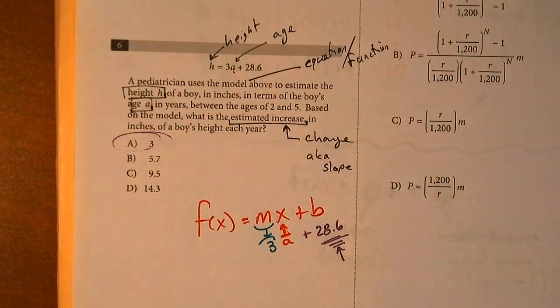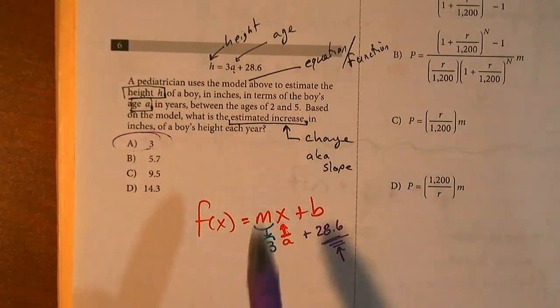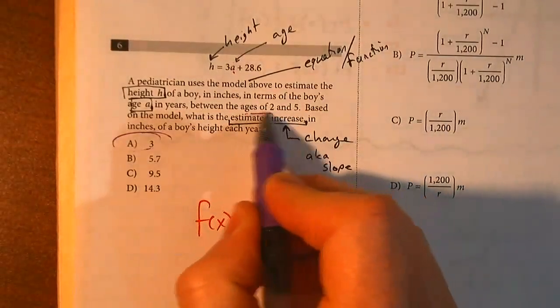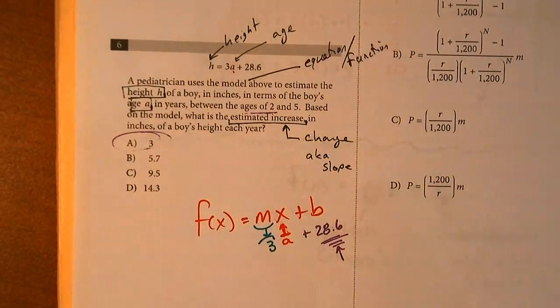All right, so I think what I would say is that 28.6, because that's the value of B, and B is an initial value, it has something to do with approximately how tall we expect the boy to be initially. So maybe that means in the context of this story, because the formula only works from 2 to 5, that means how tall they are when they're 2 years old, okay?